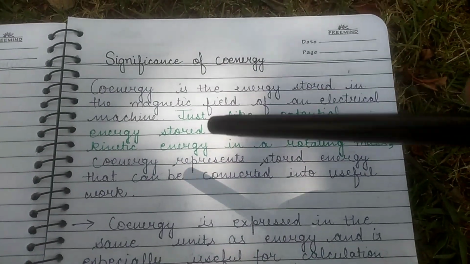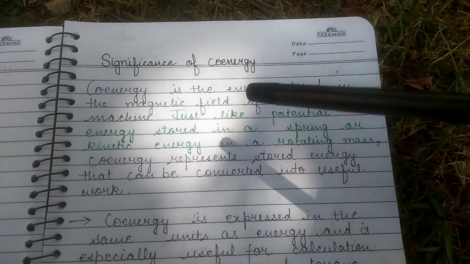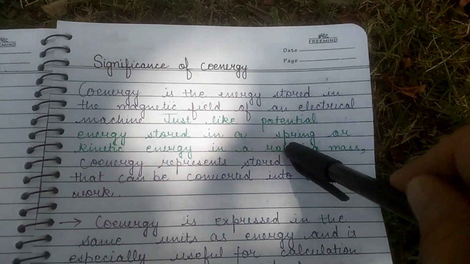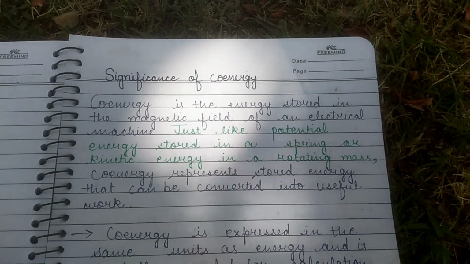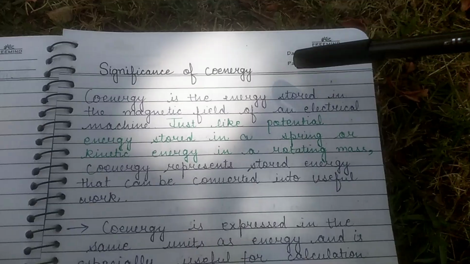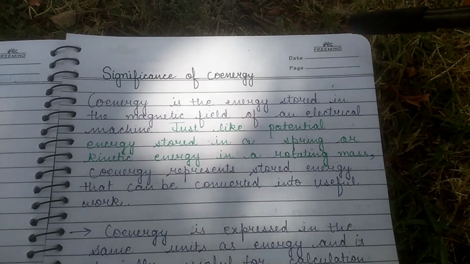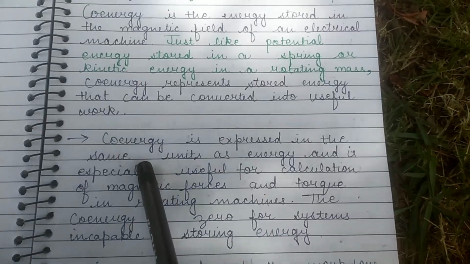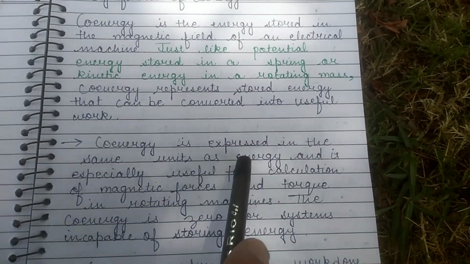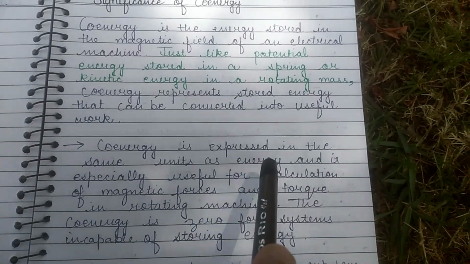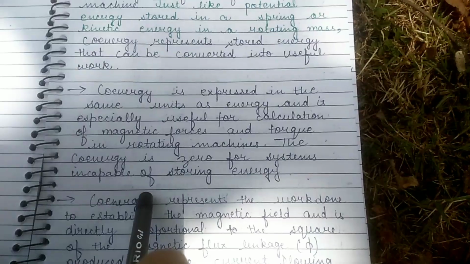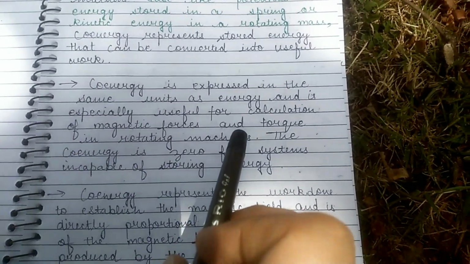When a magnetic field is established in a material, energy is required to create this field, and this energy is stored in the magnetic field itself. Coenergy is not just a theoretical concept, it is the driving force behind the motion and electricity generation in electrical machines. It is expressed in the same units as energy and is especially useful for the calculation of magnetic forces and torque in rotating machines. The coenergy is zero for systems that are incapable of storing energy.